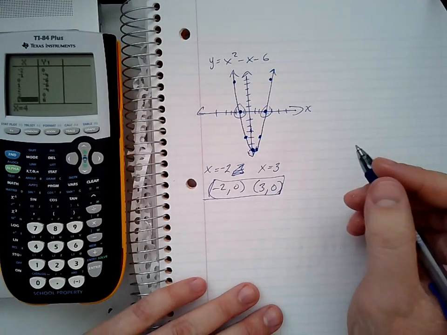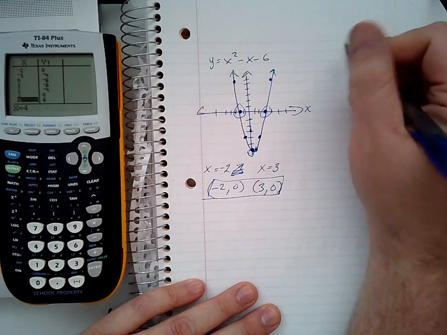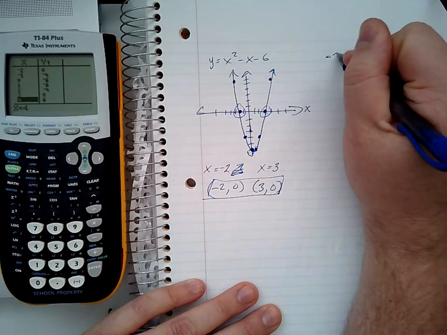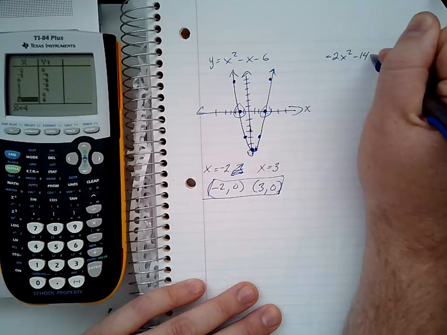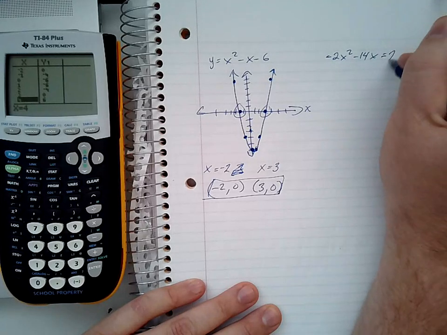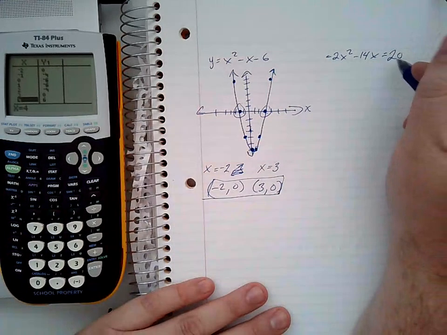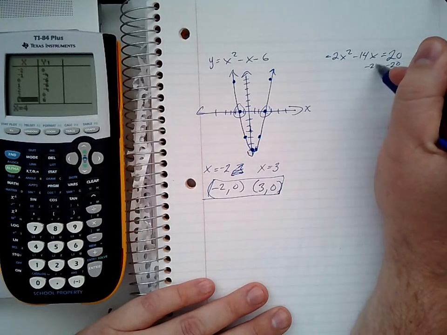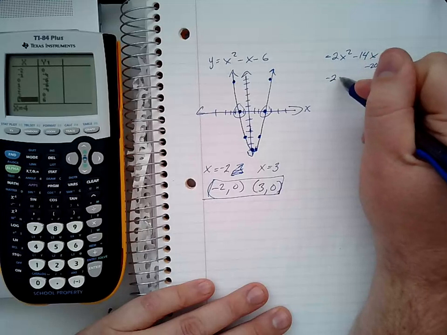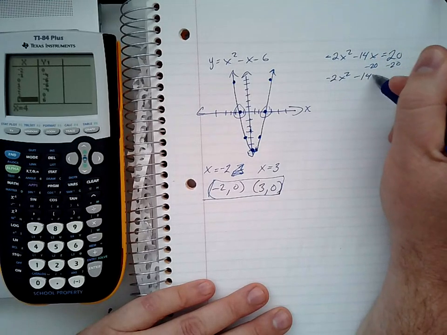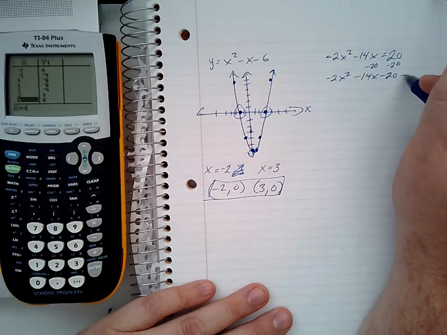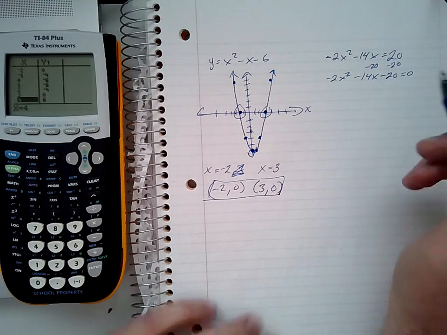All right, number 2 says very much the same thing, except our equation says -2x squared minus 14x equals 20. Well, we know from past experience that we can't do anything with that yet. We can move everything over to one side. I can subtract 20 from both sides, and I'll get -2x squared minus 14x minus 20 is equal to 0. Now I can graph that.